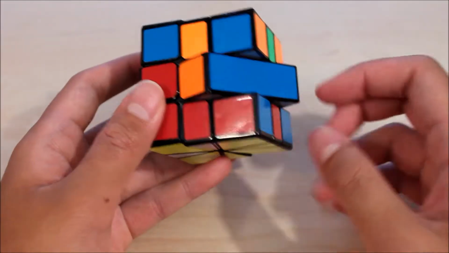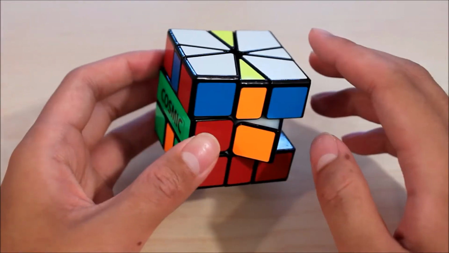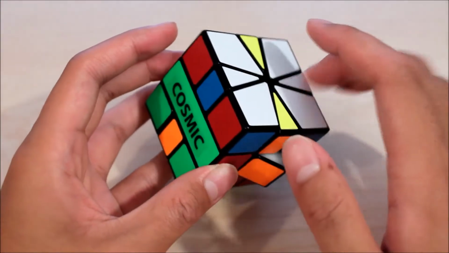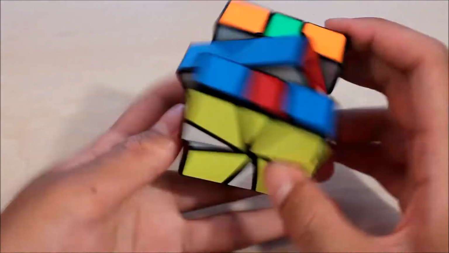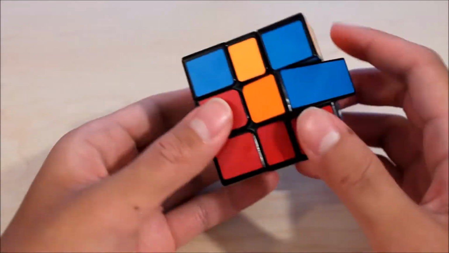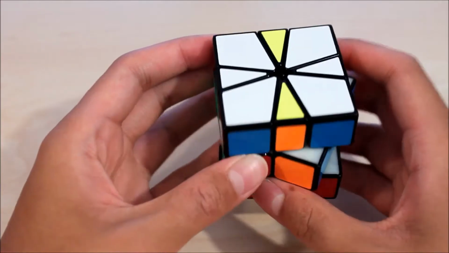So that's the kind of idea of it, is to use one algorithm, or maybe two, depending, to orient, whatever you call it, put every edge opposite of the edge it should be opposite of. I don't know all the algorithms, so I just do random things until they work.